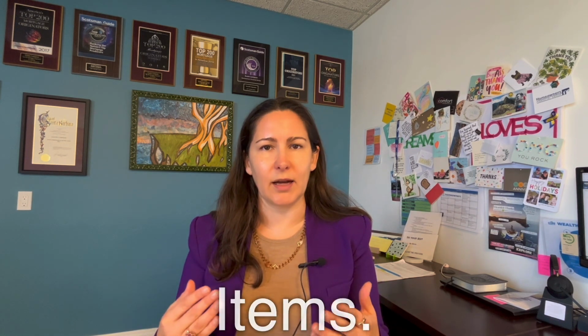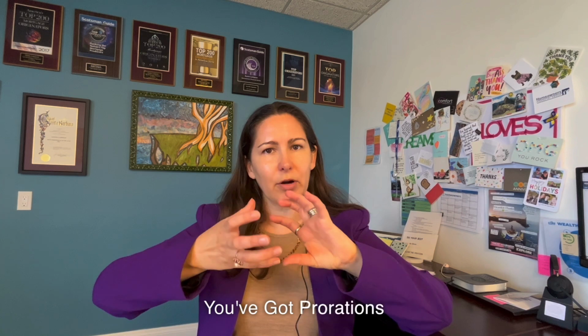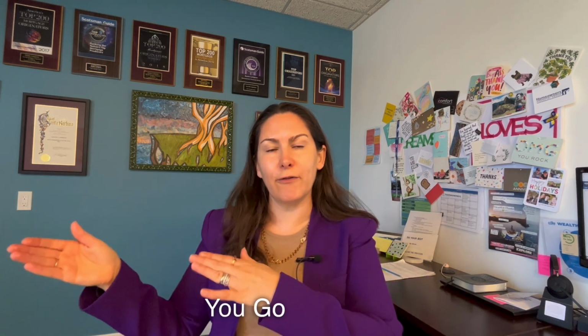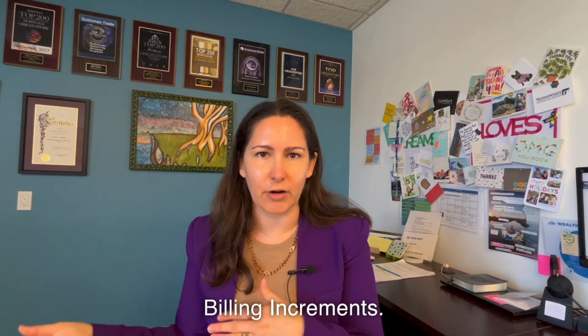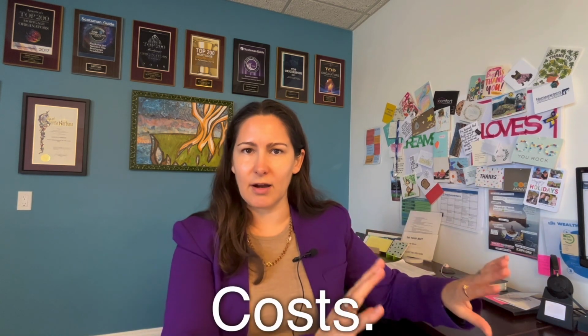The third subset of closing costs are the most expensive and the most variable, and that's what's called prepaid items. So recurring costs of home ownership you pay at closing: taxes, insurance, interest, HOA dues. These are all things that you've got prorations of time, so as you go forward, it's in standard billing increments. So that's your closing costs, right? So again, 3 subsets: title and escrow fees, loan fees, and prepaid items.